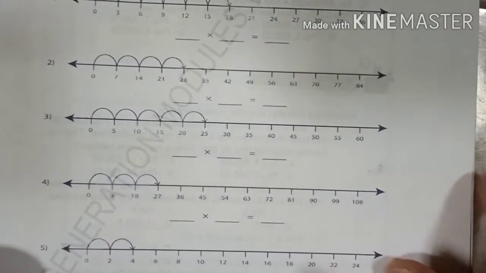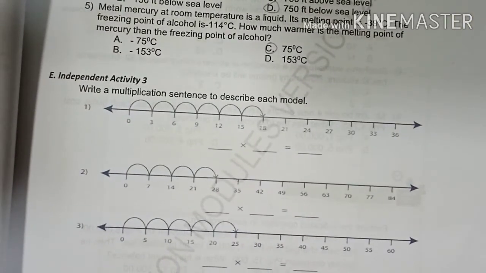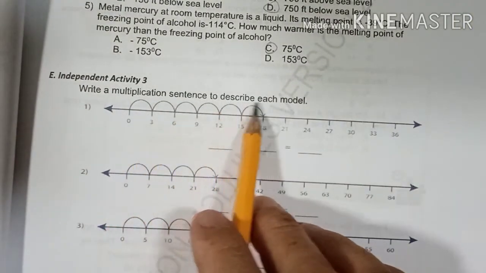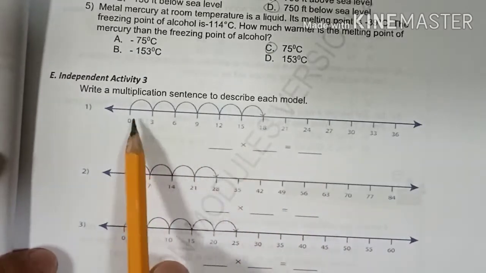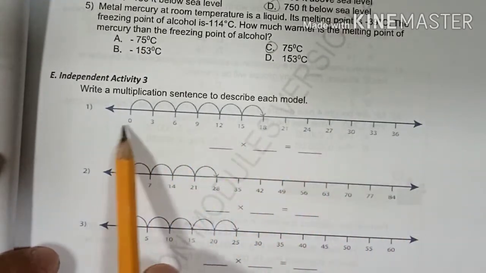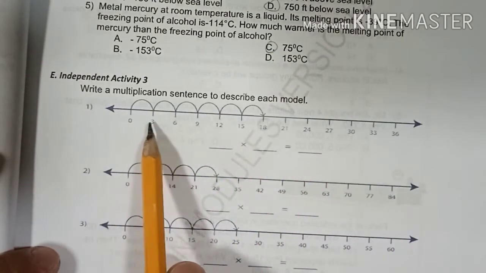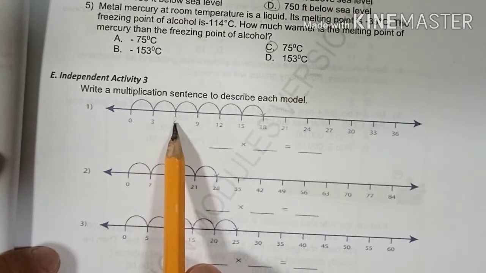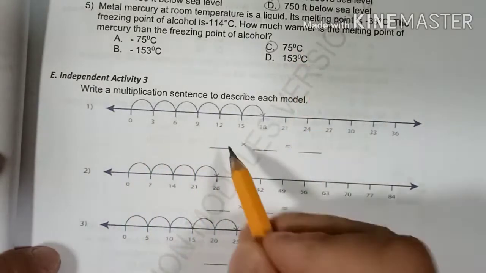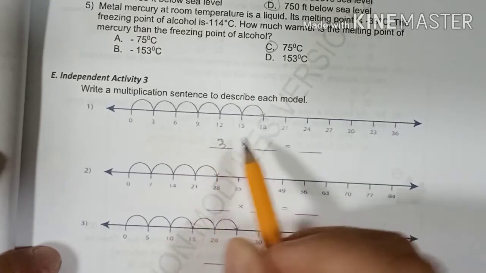Okay, next we have independent activity 3. Write a multiplication sentence to describe its model. Now, look at here, the counting. This is counting by 3: 0, 3, 6, 9, 12. So, counting by 3, how many jumps?